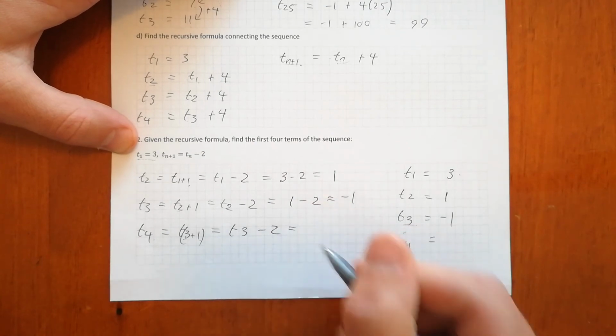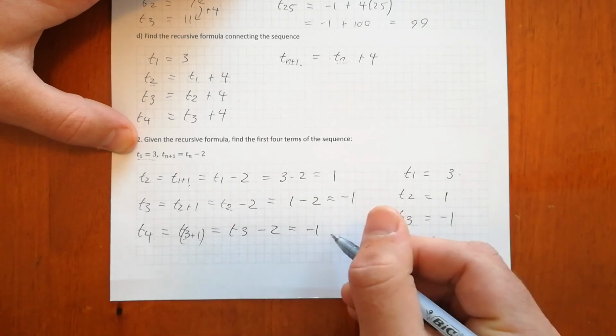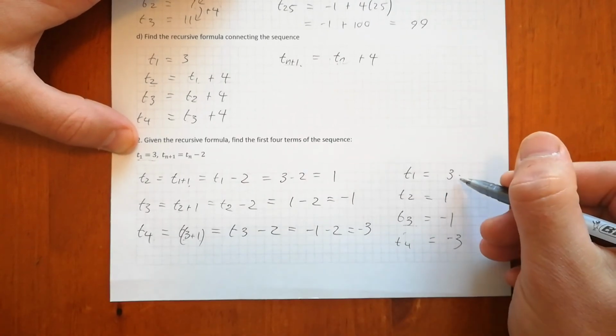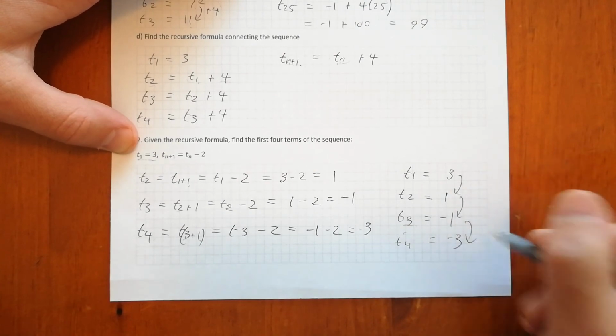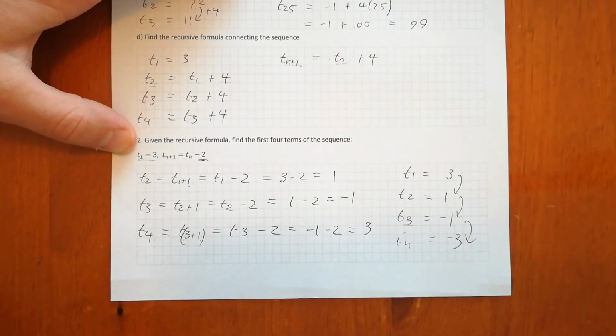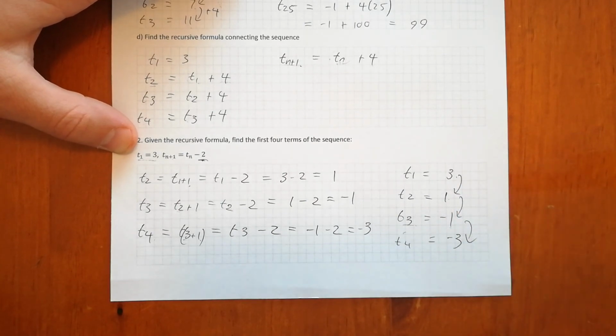And we know from previously that the third term is minus 1. We're taking away 2, and that's going to give us minus 3. Okay, and you may notice a pattern there. You can see it's going down by 2 each time, and that's listed here. But I'm just trying to clearly explain that recursive process. So this sequence here, 3, 1, minus 3, and so on.